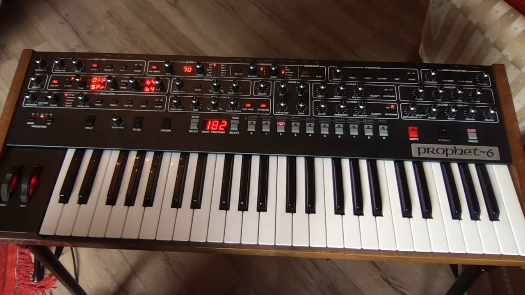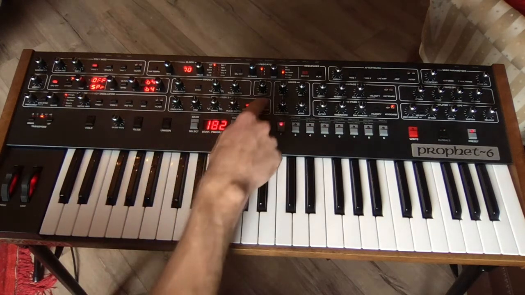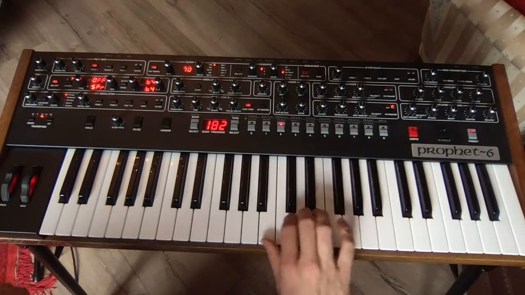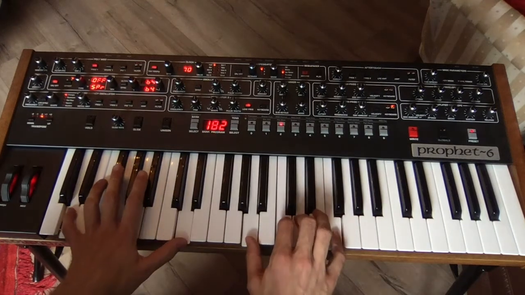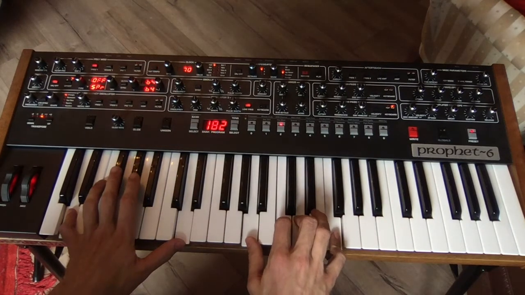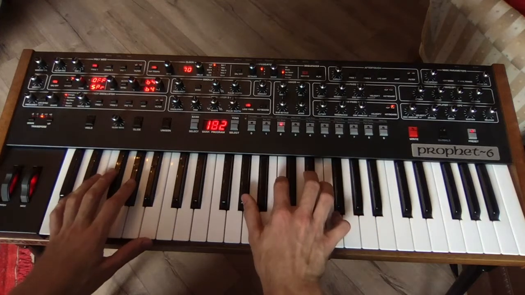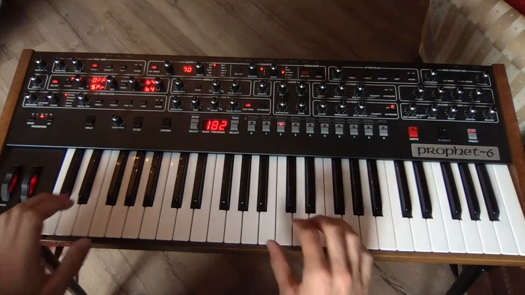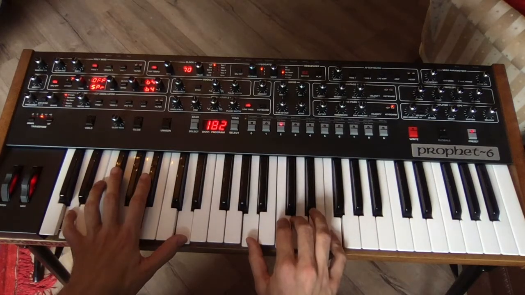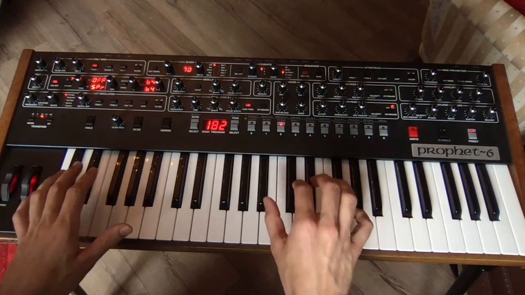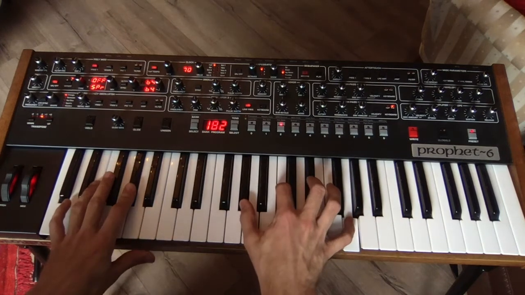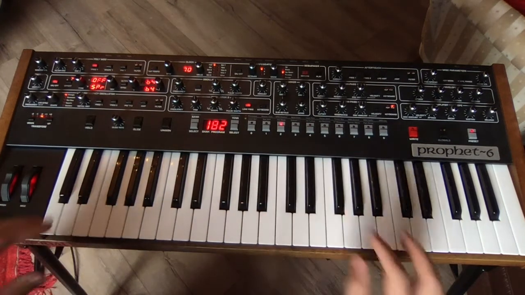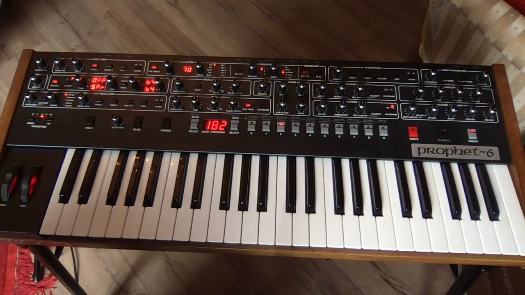Now here's option number 2, because we can do the same thing with oscillator 2 keyboard tracking off. Doesn't sound quite as good. Sounds like there's actually a little bit too much modulation on here now.